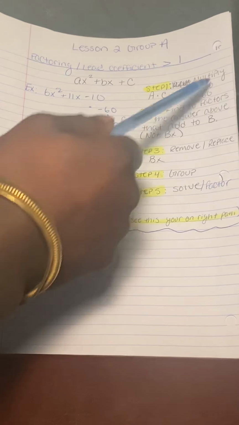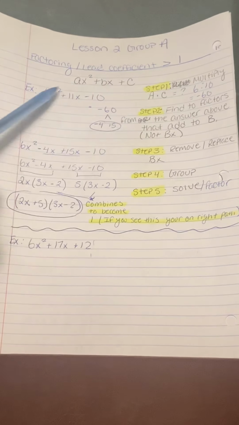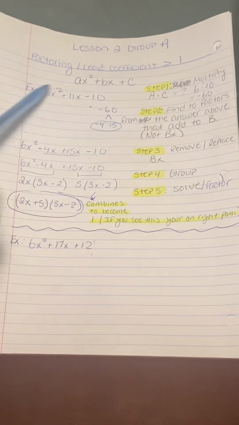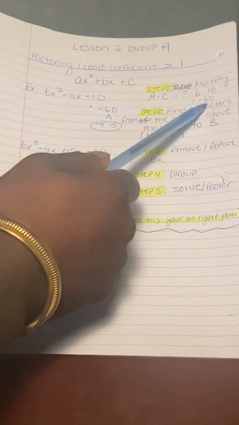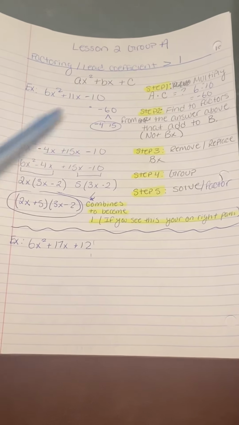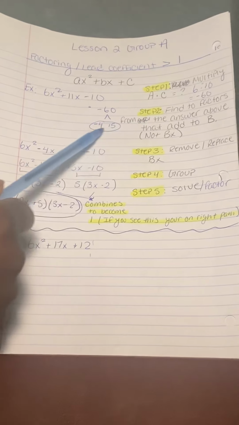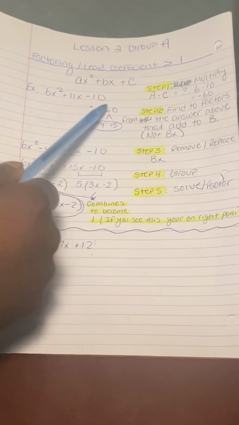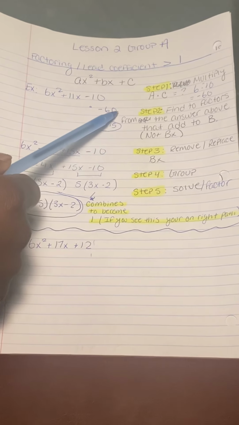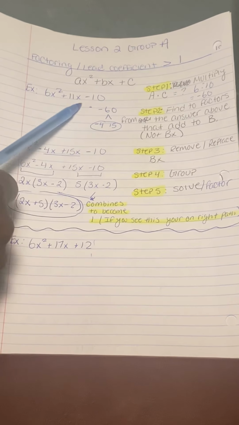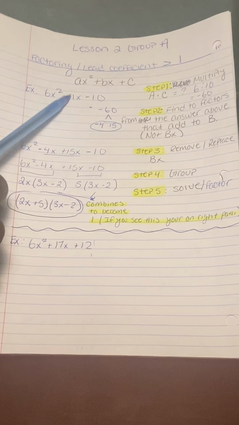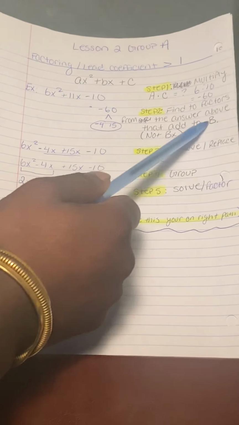So let's talk about step 1, how to solve problems that look like this. Again, you multiply A and C first. So A times C is 6 times negative 10, which is negative 60. Then step 2, I need to find two factors of negative 60 that add to my B. And remember, my B is just 11, not 11x, not bx. It's just B.